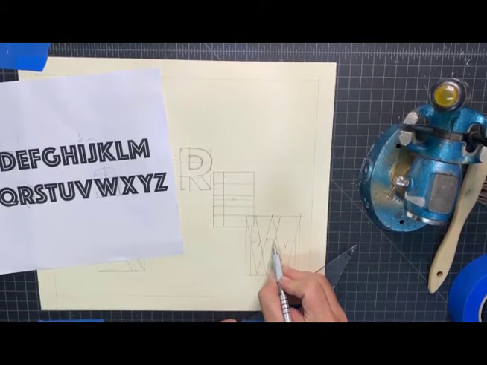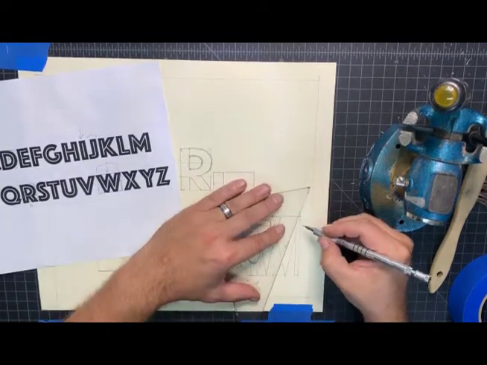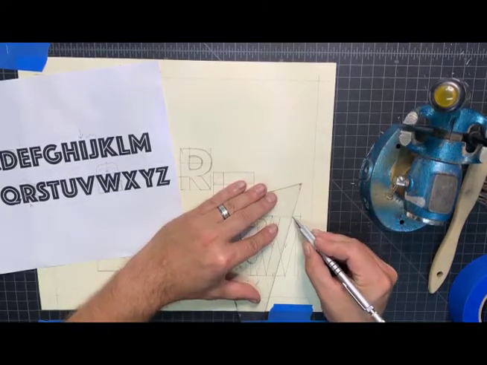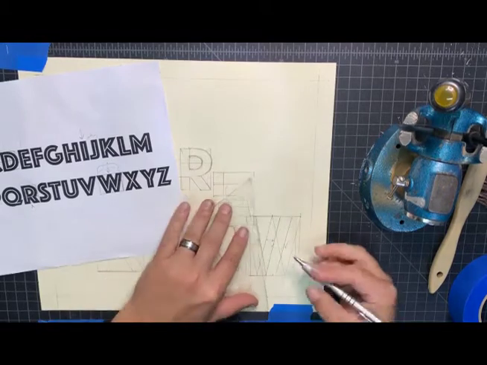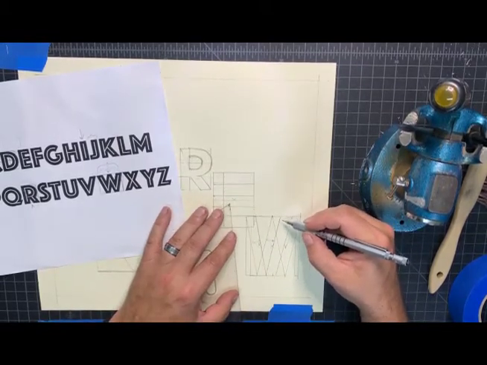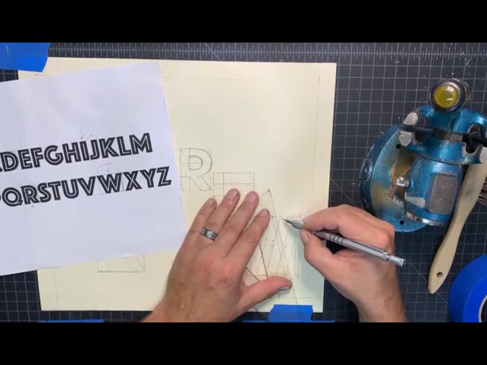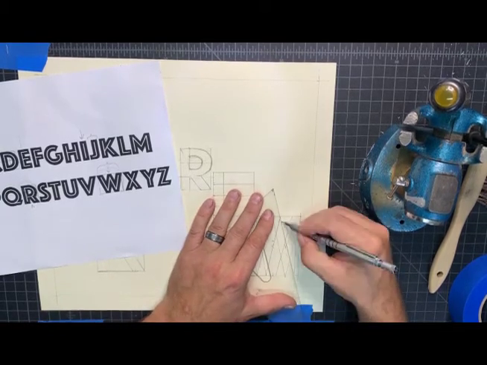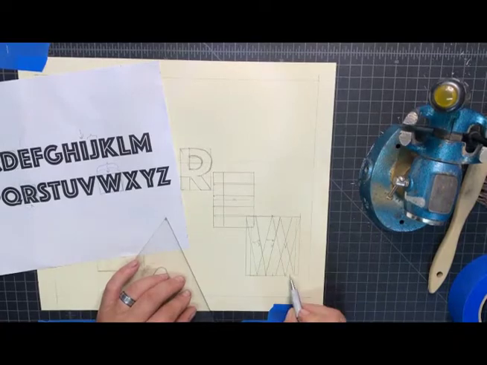What I'm running into here is I still haven't figured out, and this is going to take some reworking, that overall proportion of my box is still a little bit too narrow. If I'm doing an equal width here and an equal width there, this is not going to fit.